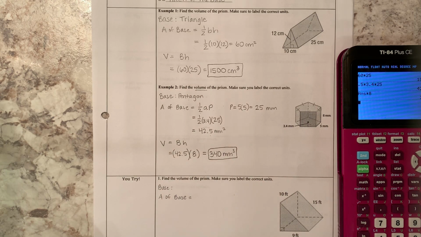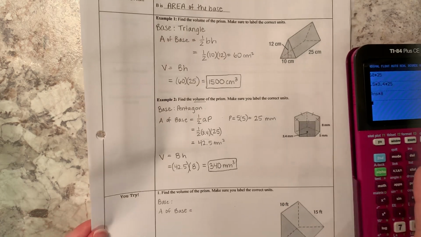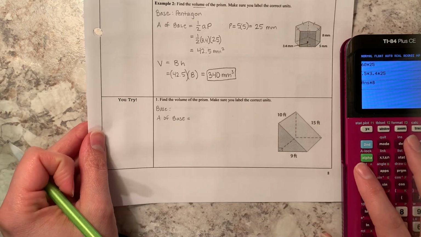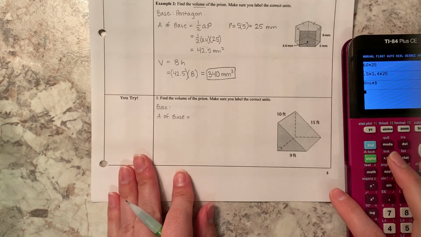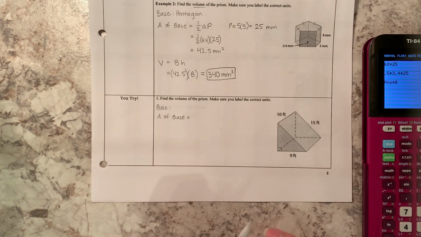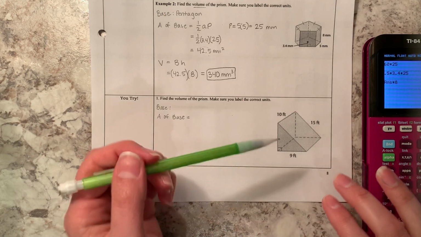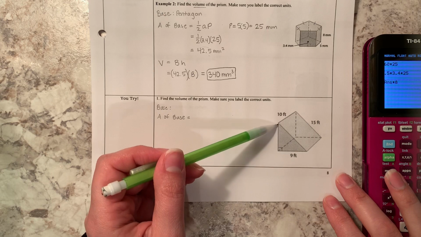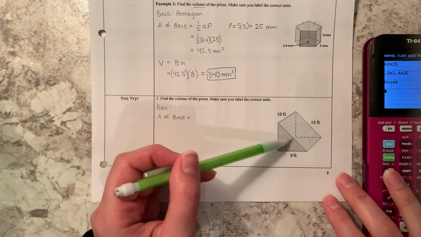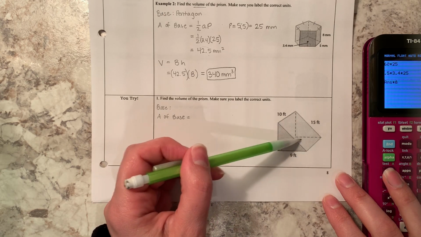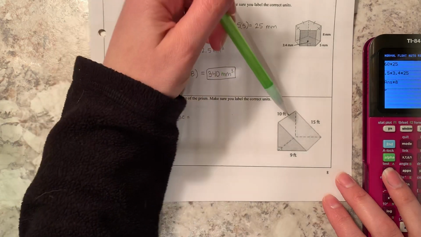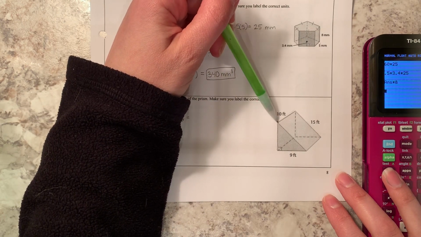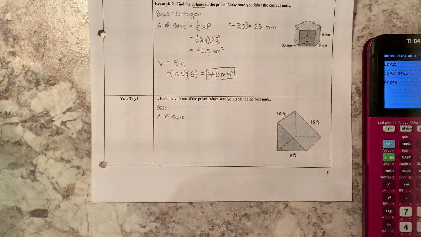Okay. All right, hopefully this is not looking too difficult and you're keeping up with me. Let's look at the you try one. This one is another triangular prism laying on its side. The base is this triangle here, or you can think of it as this triangle in the back, okay? The height is gonna be this piece here. So it's kind of like a triangle box laying on its side, okay?